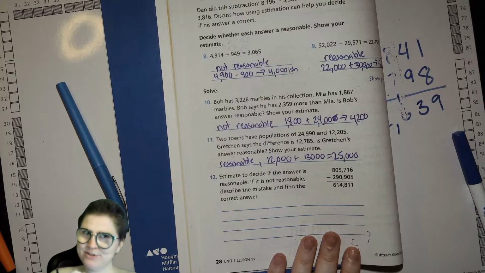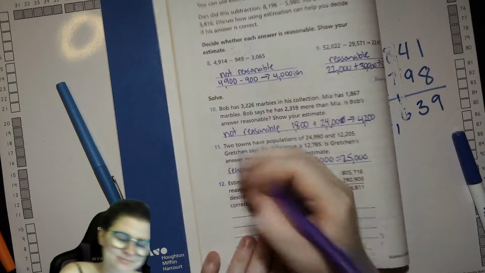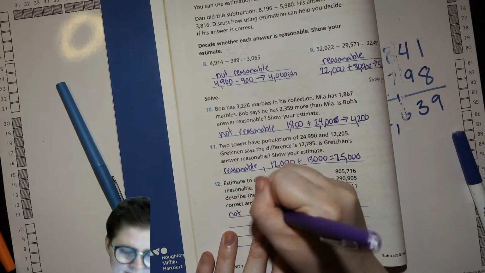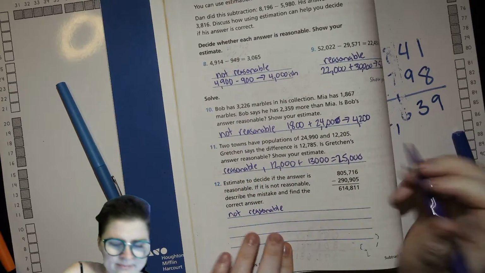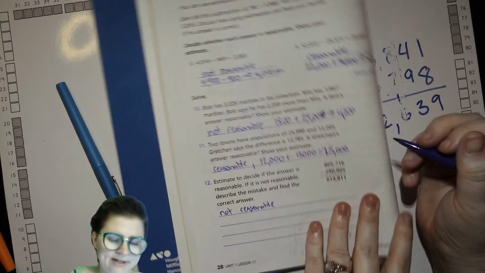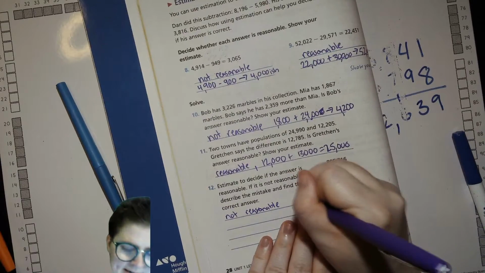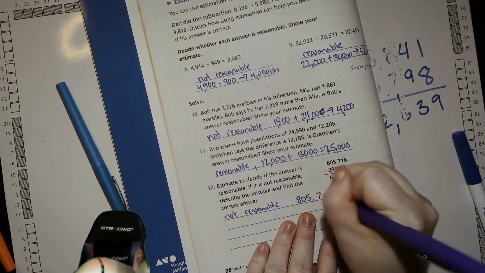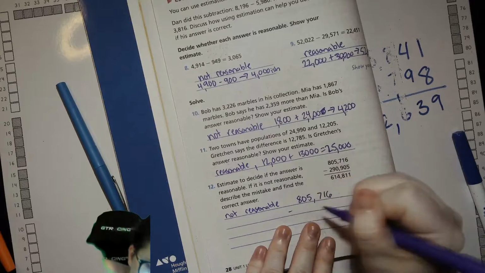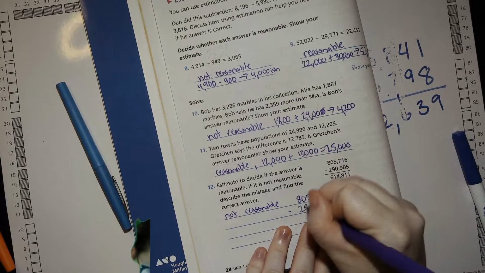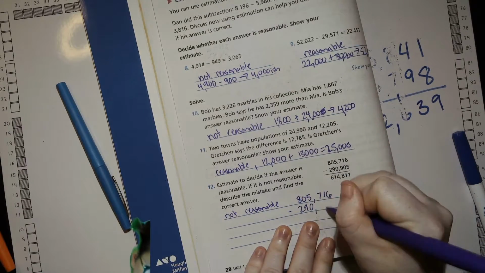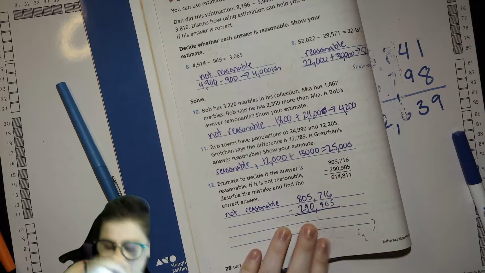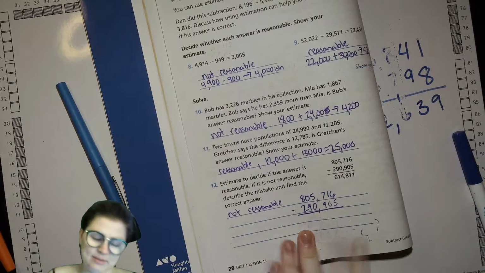So is it reasonable or not? Oh. Okay. So then we got to go ahead and do it. So we'll write 5,716, take away 90. And we're expecting the answer to be closer to 500,000 something, right?